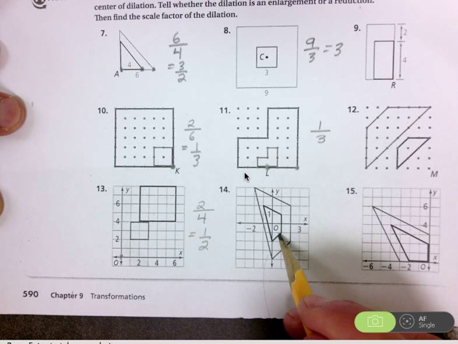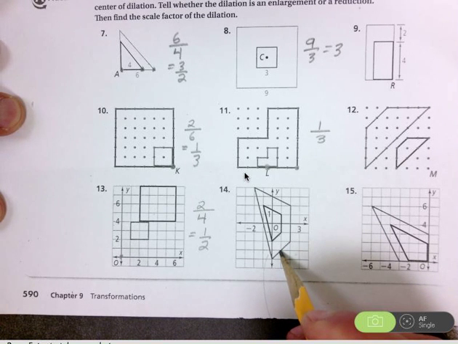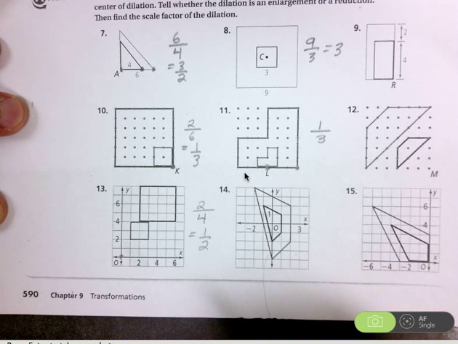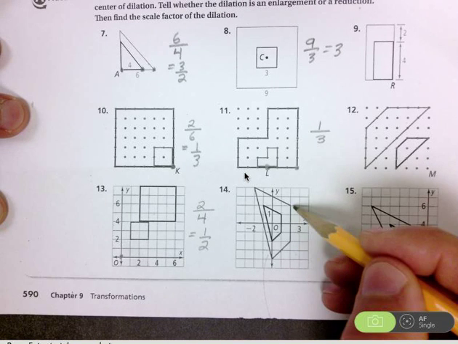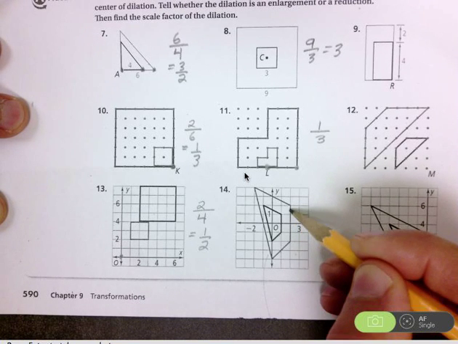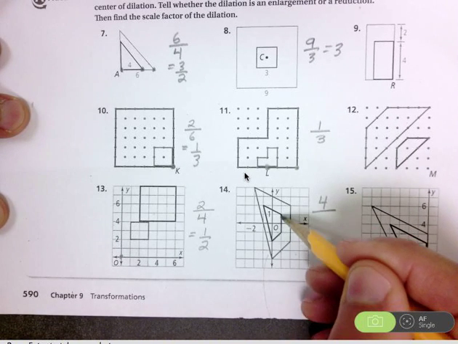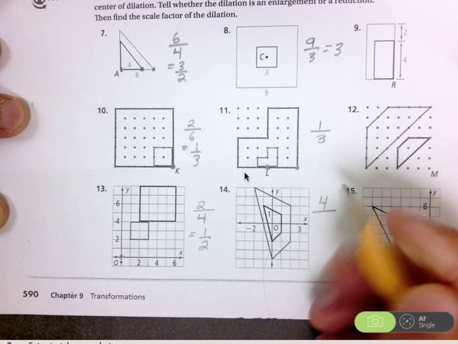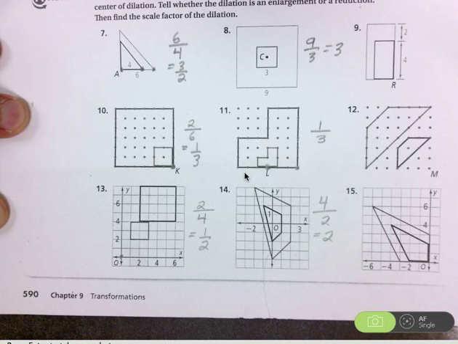In number 14, inside we have the black figure. Outside, we have the blue figure, so this is an enlargement. So something that would be really convenient to do here is look for a measurement that you can count. So look for a vertical segment or a horizontal segment. So when I look at this, on the blue figure, here is a vertical segment that is 1, 2, 3, 4 units long on the new figure. That would be on the image. On the pre-image, on the original figure, we had a distance of 2 units. So this looks like an enlargement, which has a scale factor of 2.